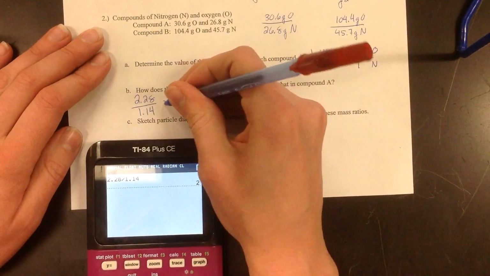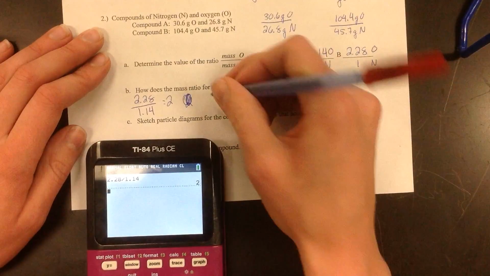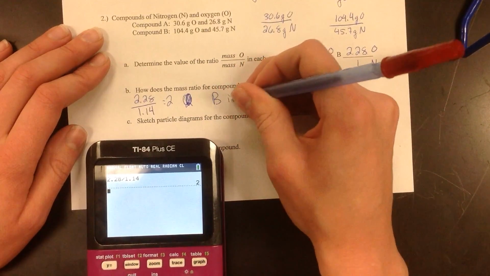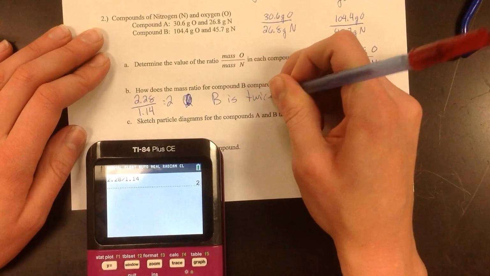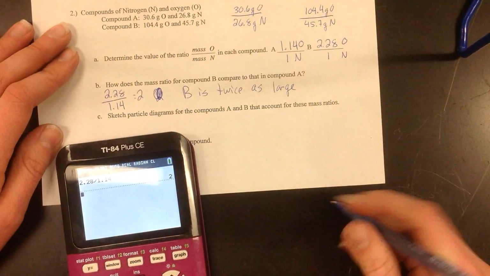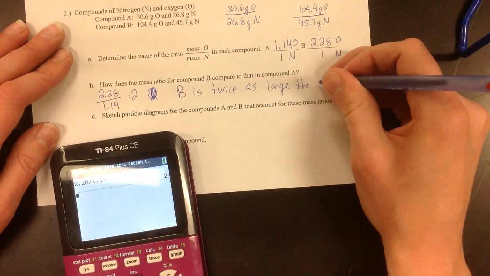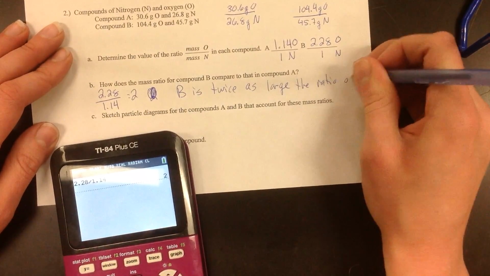So it says that this is 2, let me write it as a whole sentence. Compound B is twice as large, or 2 times bigger, or double the ratio of A.